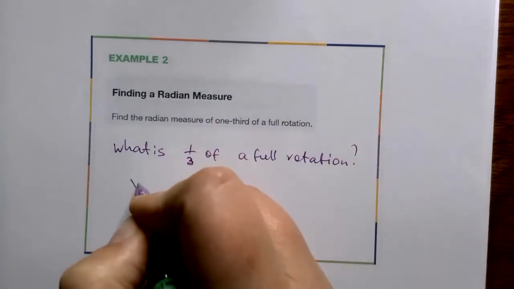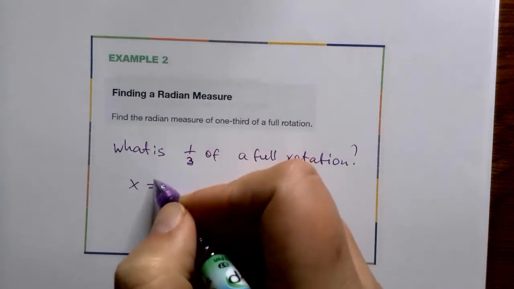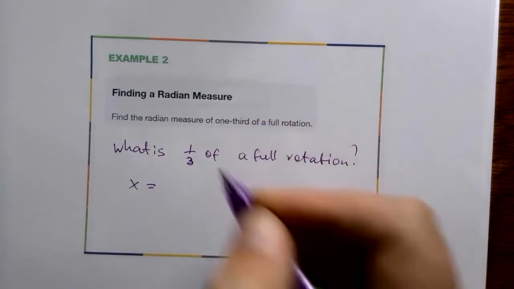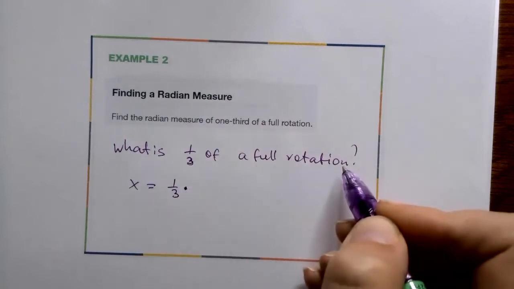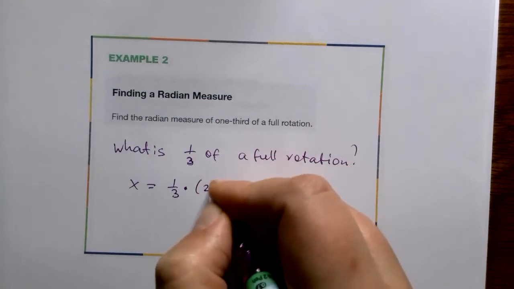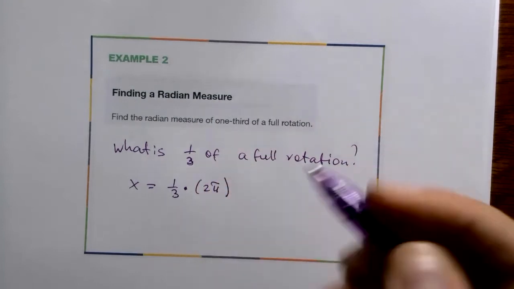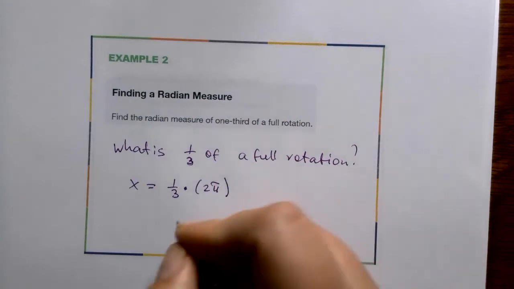So we have x equals 1/3 multiplied by a full rotation. The full rotation is 2 pi. So x equals 1/3 times 2 pi.